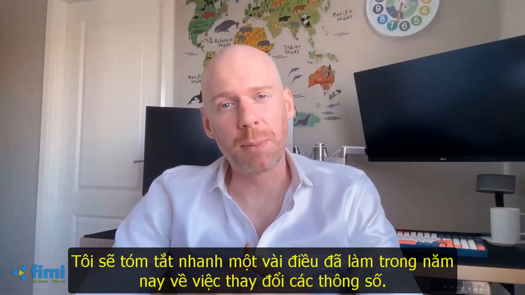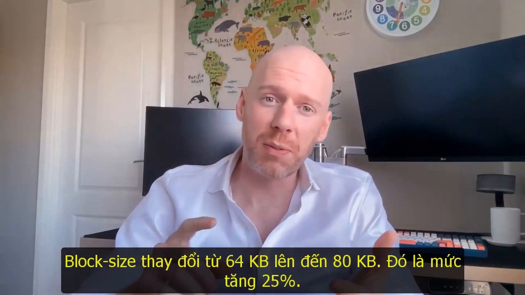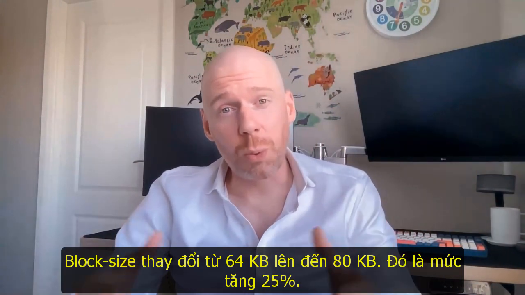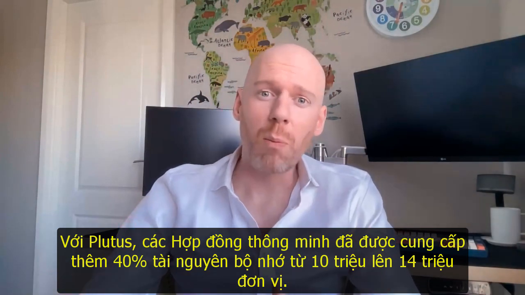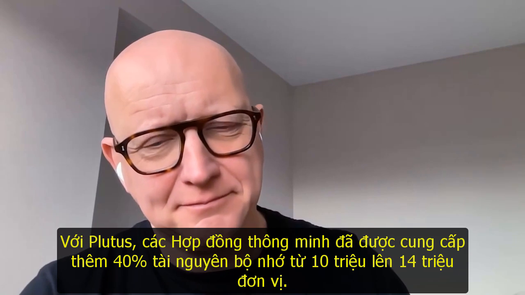Maybe I can just quickly recap on some of the things we've done already this year in terms of changing network parameters. So we've taken the block size from 64 kilobytes all the way up to 80 kilobytes, and that's a 25% increase. And on the Plutus side, for our smart contracts, we've given 40% more memory resources. So it used to be 10 million units and now 14 million units.